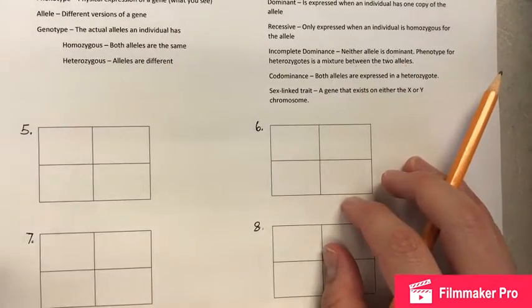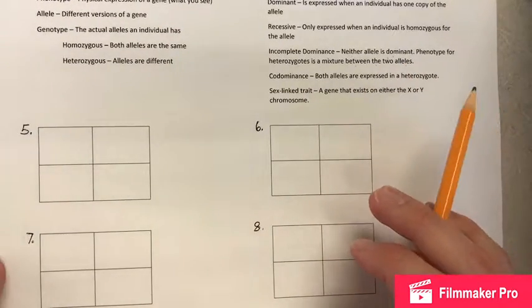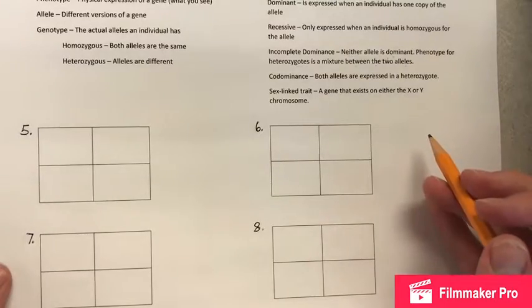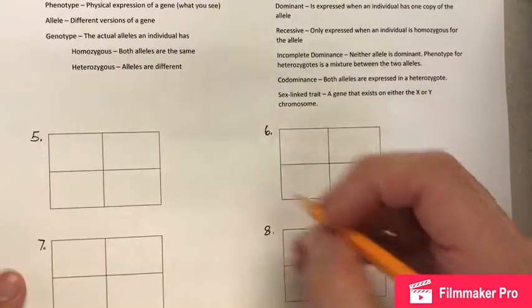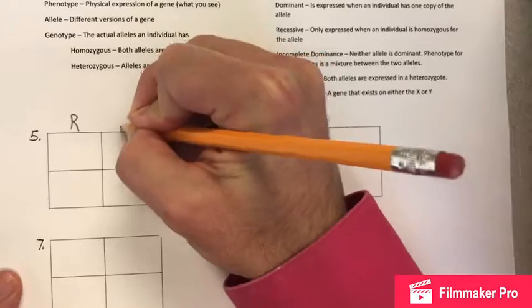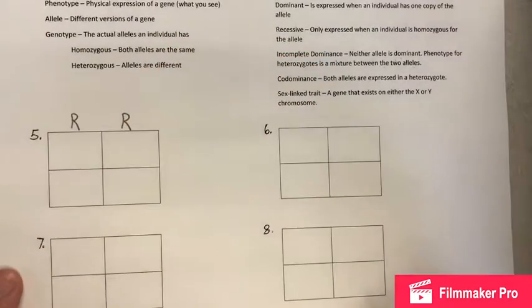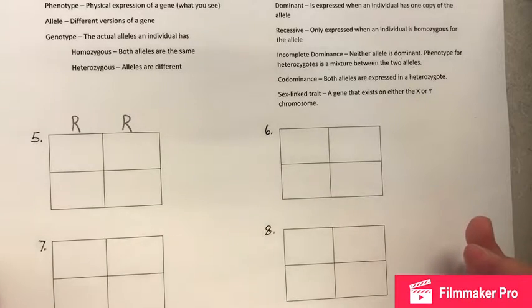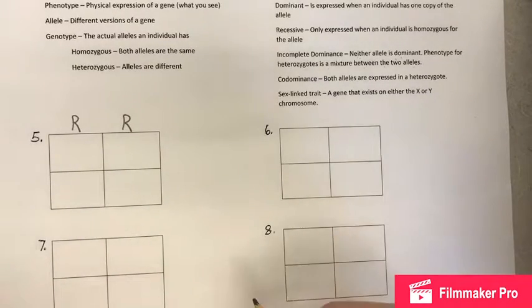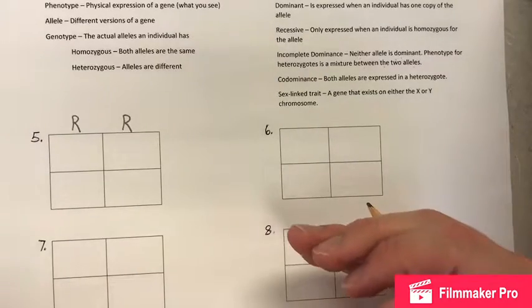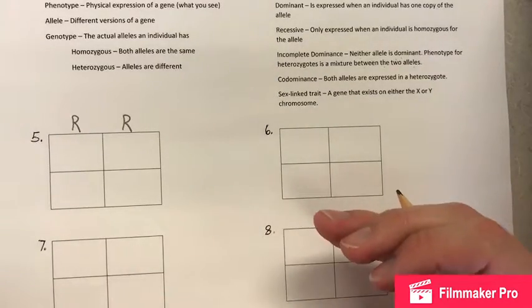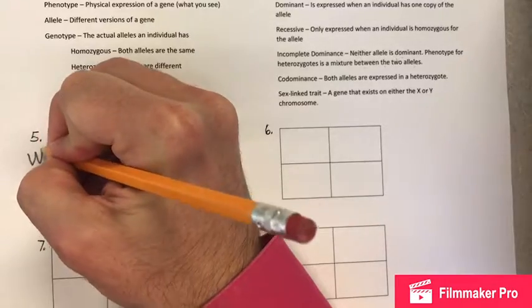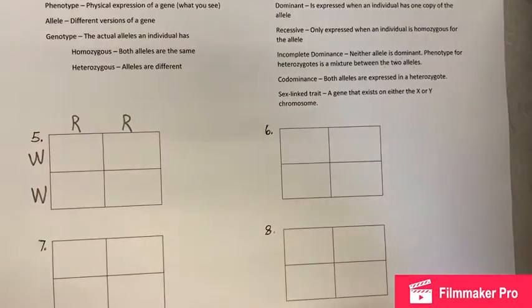Okay? So if we've got a red flower, those are going to have to be the same alleles. Okay? And so what we'll do is we'll write a big R, okay? Because we know it's homozygous in order for it to be red. Then we also have a white flower, also needs to be homozygous, but rather than using a little r, which would show that it's recessive, we're just going to write it as a WW.